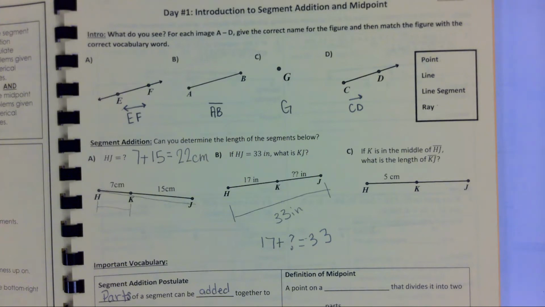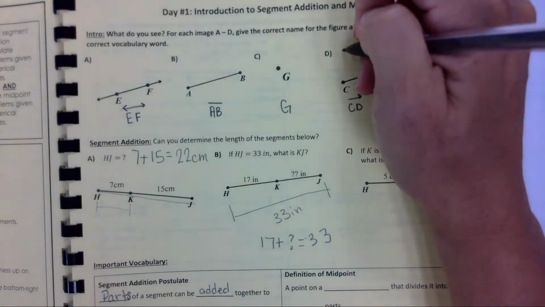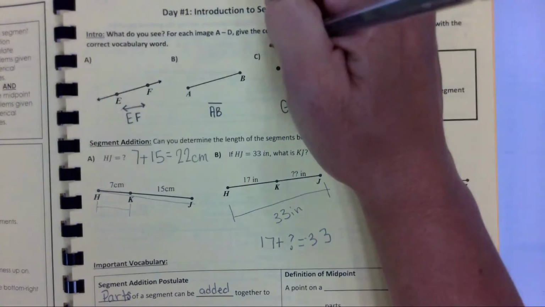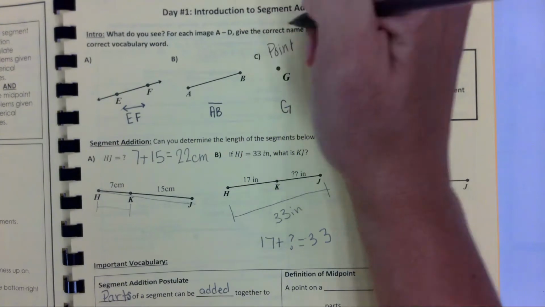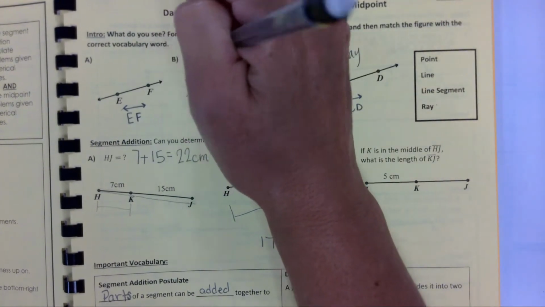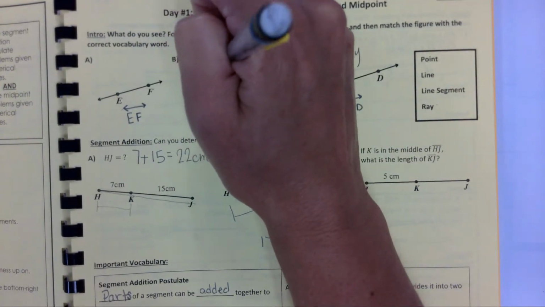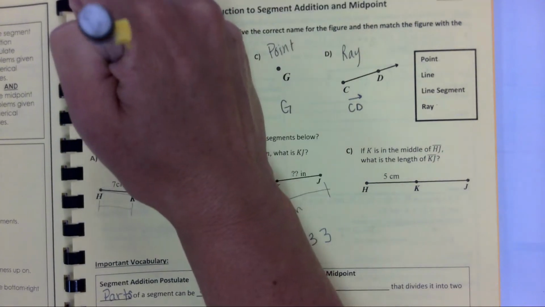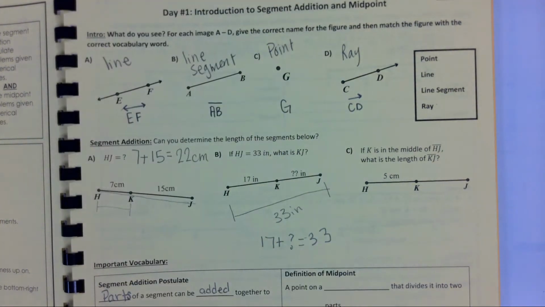This is just G, one capital letter G. Did you use capital or lowercase? Because it should be capital. All capitals all the way across. And then CD. It has to be CD. That's the only one that has to be that way. So ray for this one. Point for this one, line segment, and then the line. How'd you do? Happy Monday, right? Okay, good.